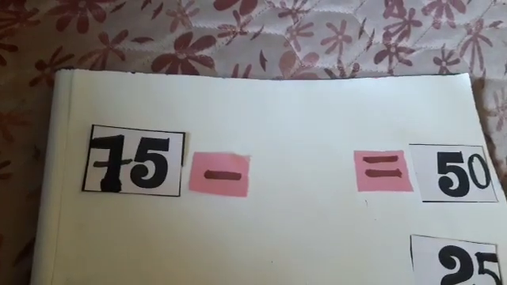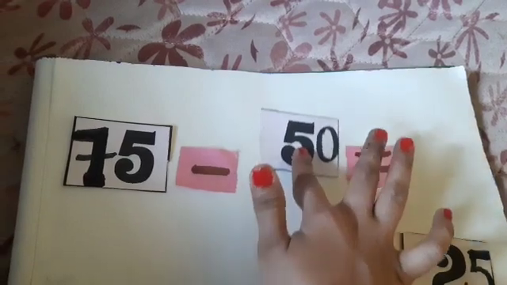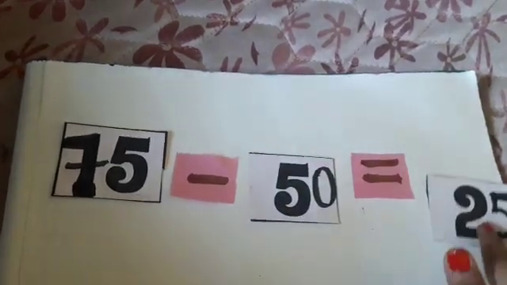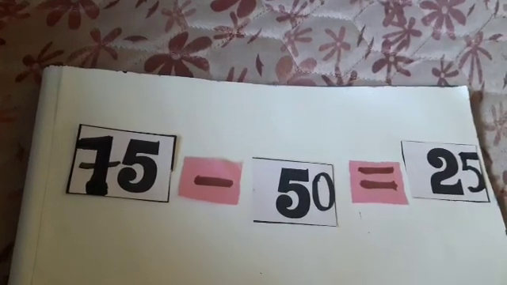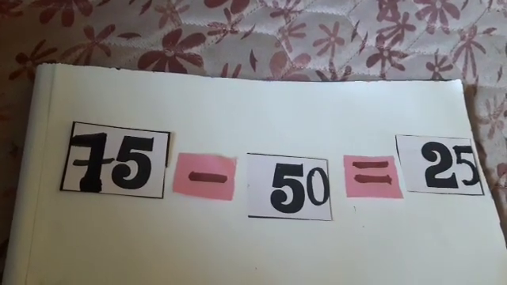Again, we'll change the numbers. These two numbers will change. The biggest number will always be at the left side, because we are doing subtraction. Now let us see. 75 minus 50 will get you 25.